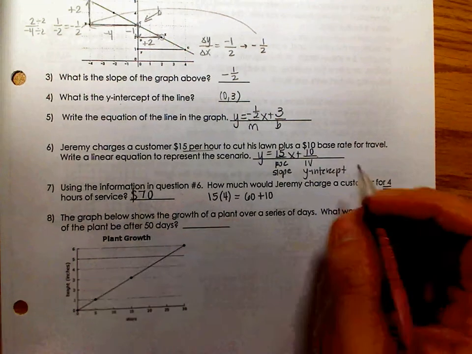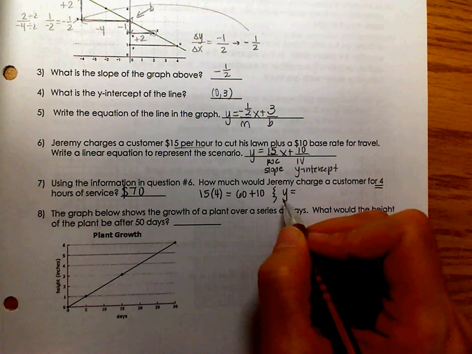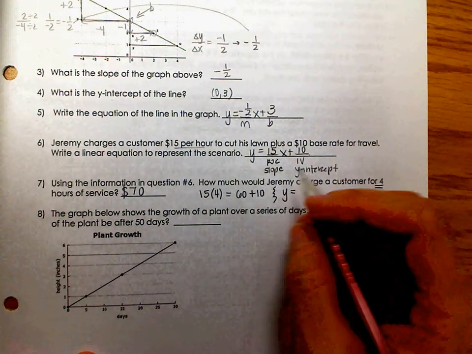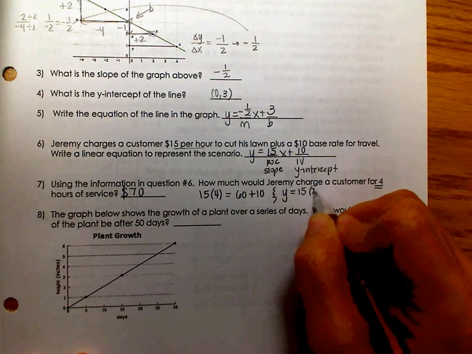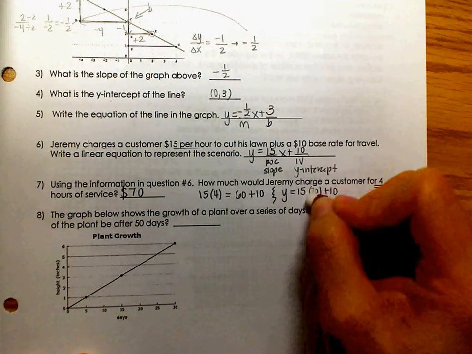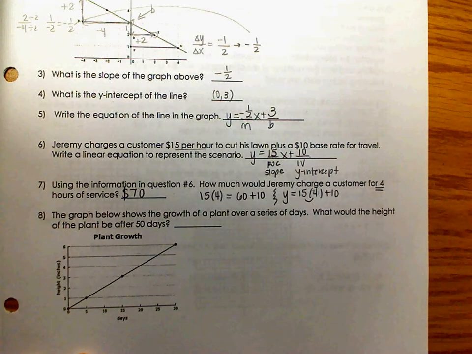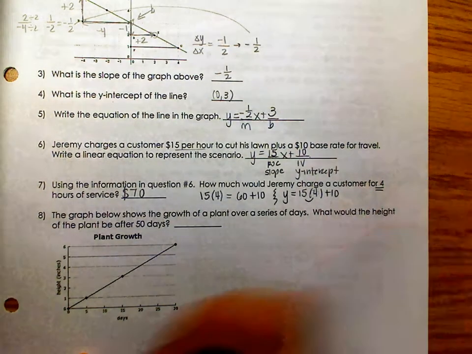Another way to look at it is, if you want to write it in the equation, remember y represents the total amount that he would charge. So it's 15 times 4 hours, not 70, sorry. That's going to be 60, and then plus the 10 is 70.